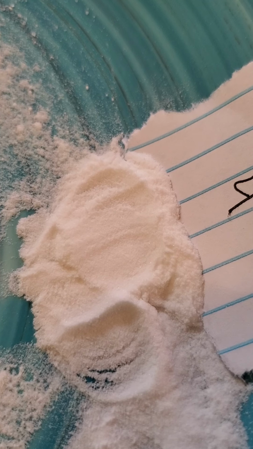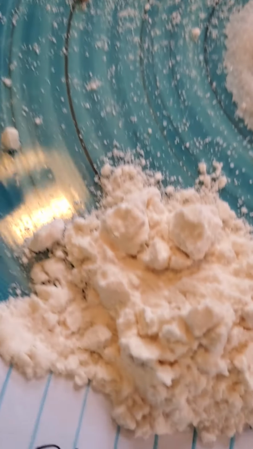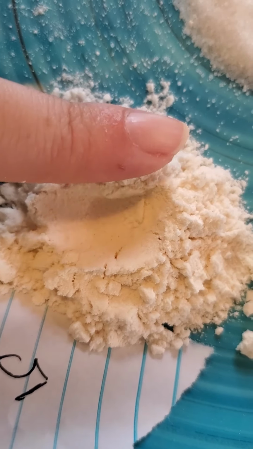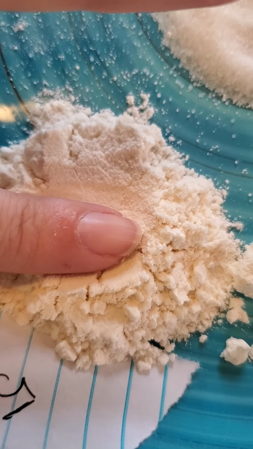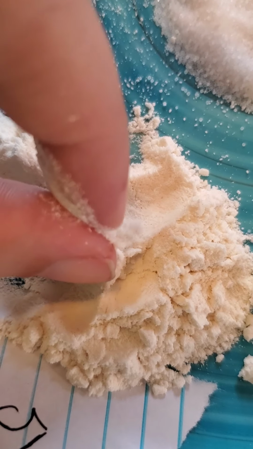Very soft. Okay. And last but not least, number 5. Obviously very, very fine. Very soft, doesn't really feel grainy at all.